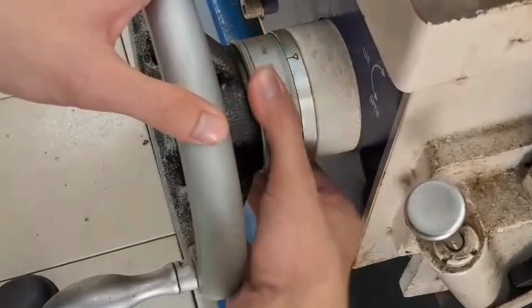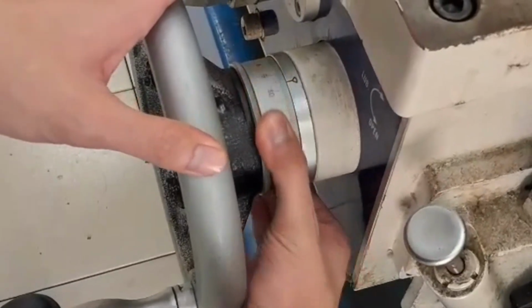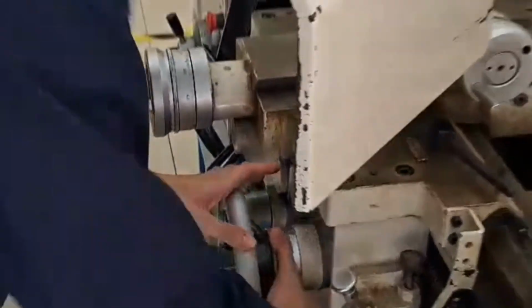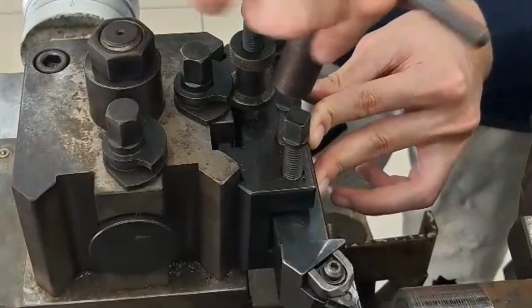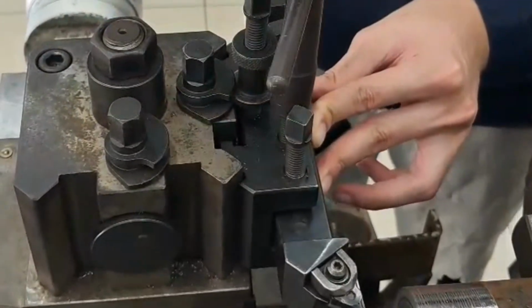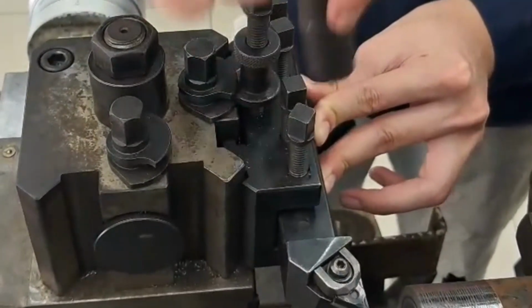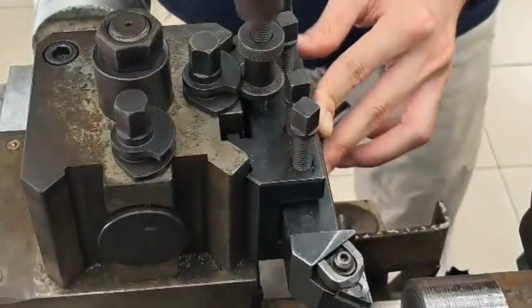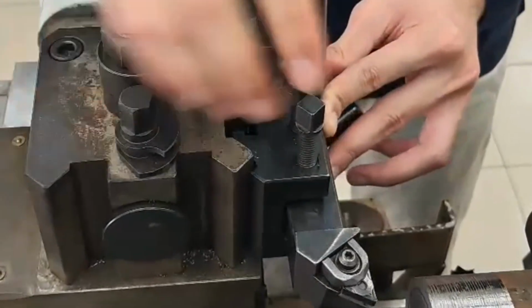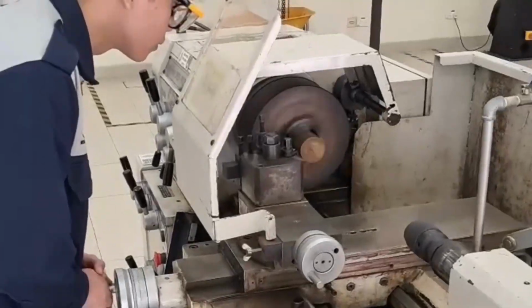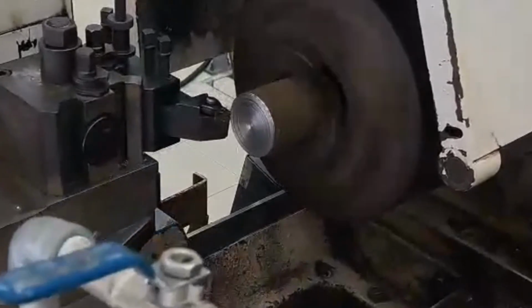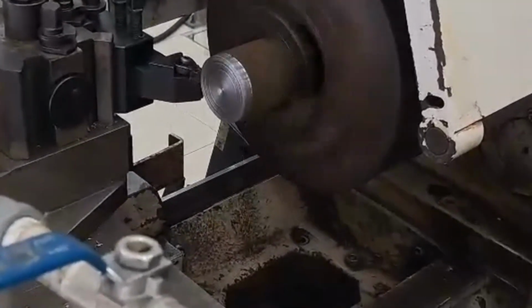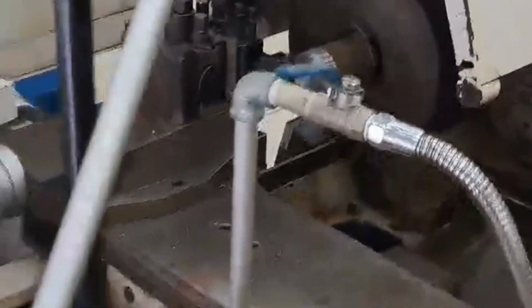The process of turning is where the part is rotated while being machined. The cutting tool is set at a certain depth of cut. When the rotating workpiece hits the tool, it removes the surface of the workpiece. The process of turning is not only to mark the length of the workpiece, but it is also to give a good finish to the surface of the workpiece.